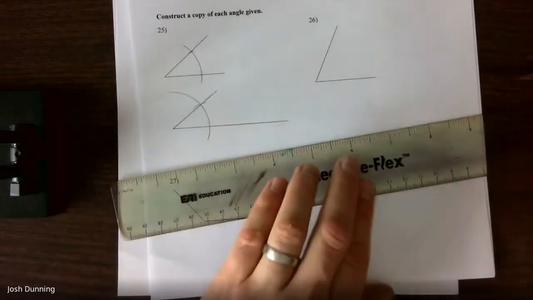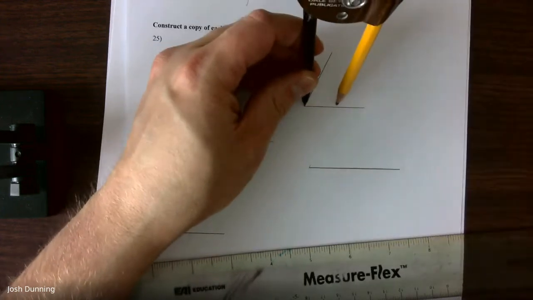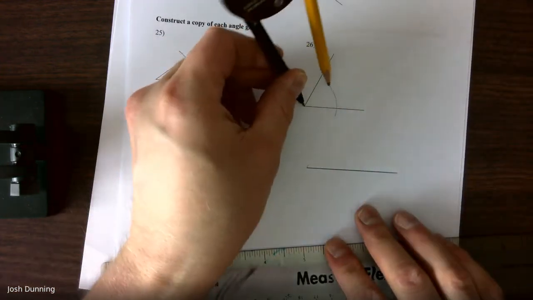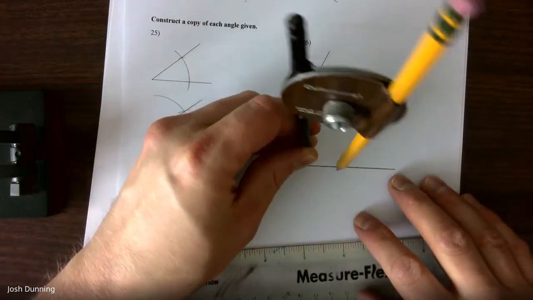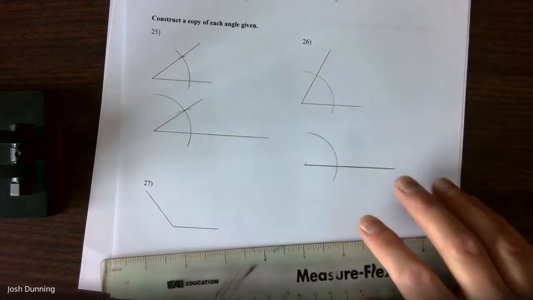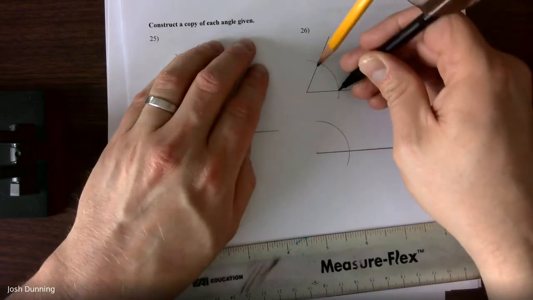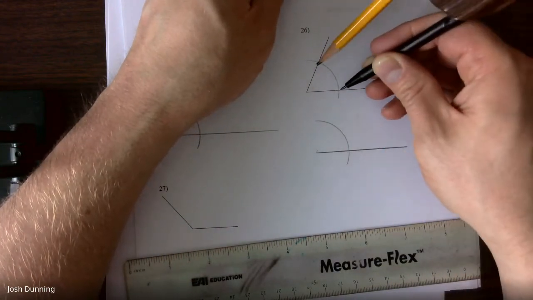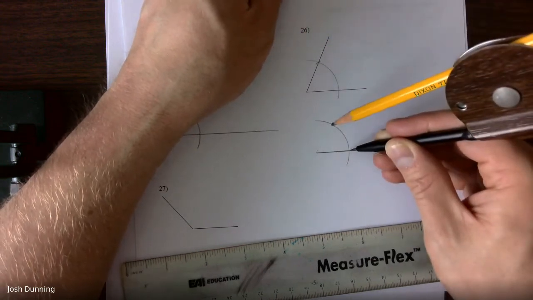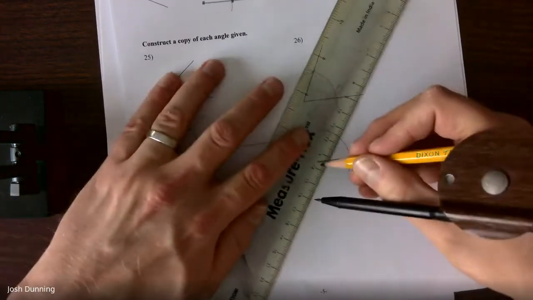So again, draw a line, then go to their angle and draw an arc so that it hits twice, hits both of those. Come down about the same place, do about the same size of an arc. Then go back. Oh, you gotta open it up a little bit so that I measure the distance from this intersection to that intersection, transfer it down here, and then that tells us how to finish this off.